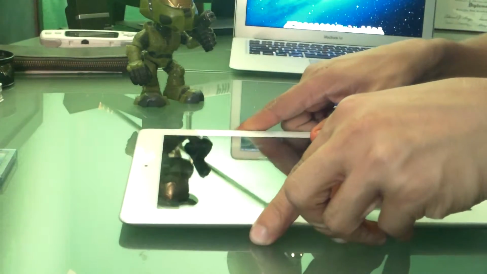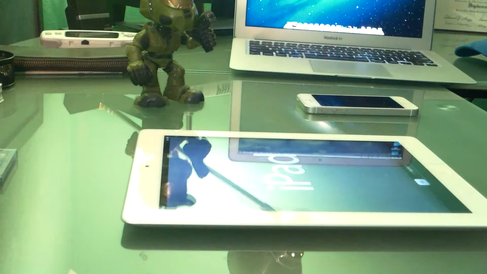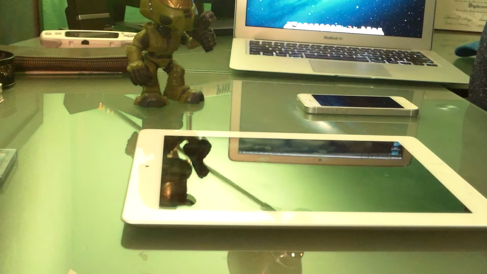The iPad 2 and the iPad 3 both have the A5 processor. The iPad 2 has 512 megabytes of RAM, while the iPad 3 has a gig of RAM, so it can power up the Retina display. The iPad 4 has the A6 processor, also with a gig of RAM, so it can power up the Retina display as well.